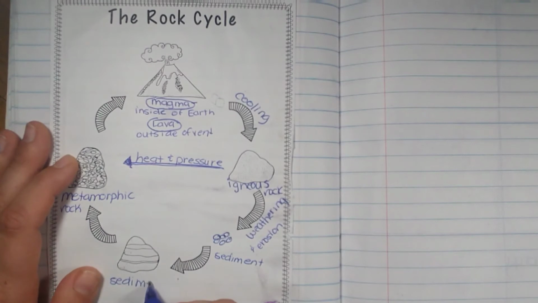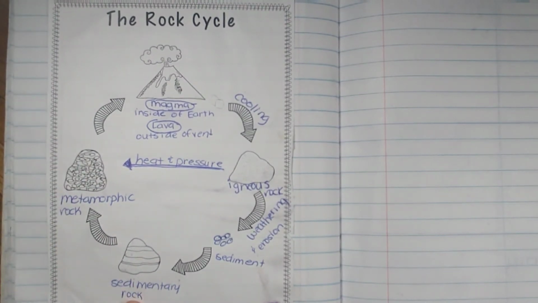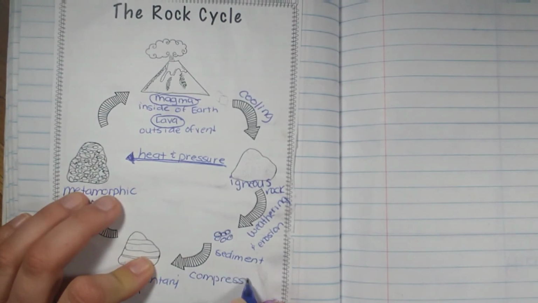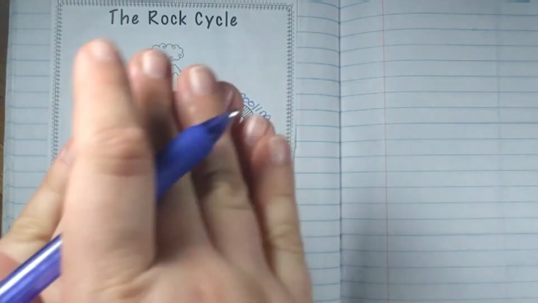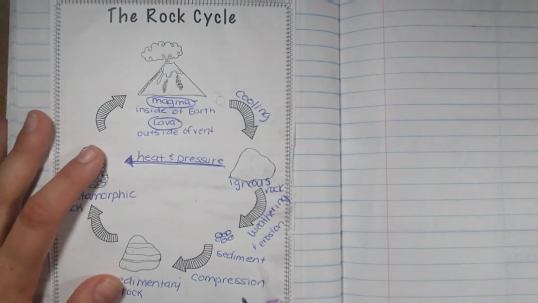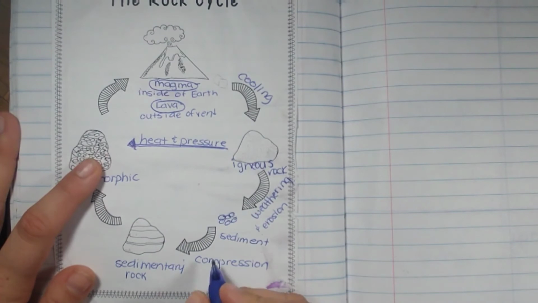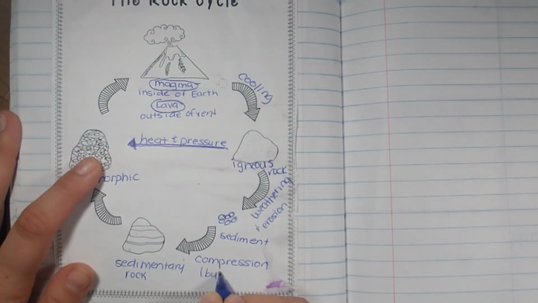If the sediment breaks down and stacks on top of each other, layer after layer after layer, that is when sedimentary rock is formed. You can see how there's the different colors and layers here. So we're going to do compression, which is squeezing. It's not like heat and pressure. It's just that it's on top of each other, and the weight of it just presses it down into layers. That's where we can find fossils in sedimentary rock, because dirt goes on top of the fossils. So compression is building layers of rock. That will turn igneous rock into sedimentary rock.